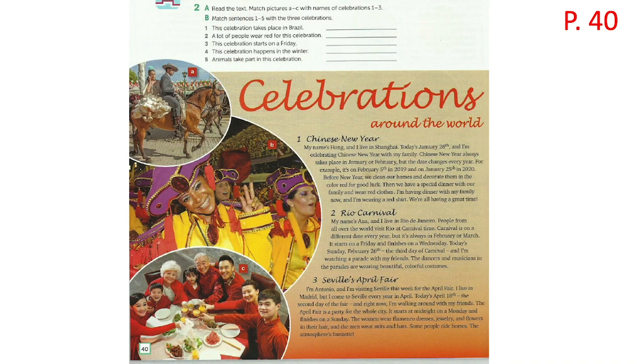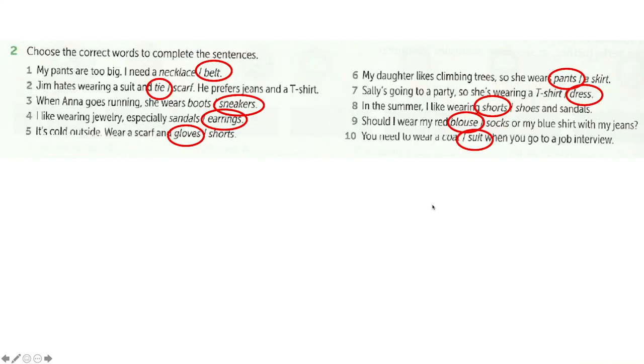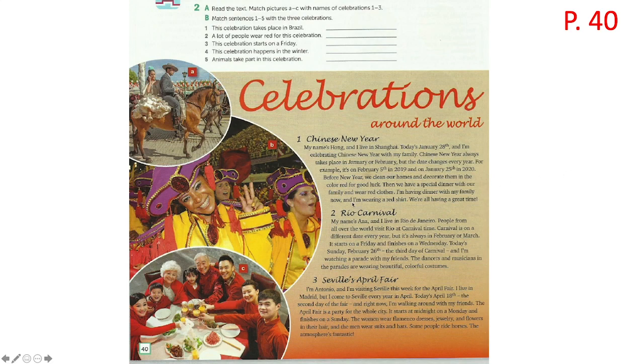Number 1, Chinese New Year. My name's Hong, and I live in Shanghai. Today's January the 28th, and I'm celebrating Chinese New Year with my family. Chinese New Year always takes place in January or February, but the date changes every year. For example, it's on February the 5th in 2019, and on January the 25th in 2020. Before New Year, we clean our homes and decorate them in red for good luck. Then we have a special dinner with our family and wear red clothes. I'm having dinner with my family now, and I'm wearing a red shirt. We're all having a great time.